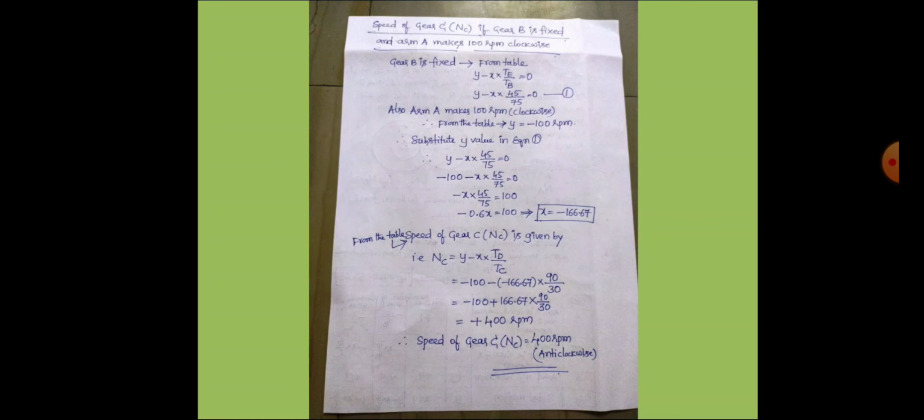Now what is to be calculated? Speed of gear C, NC. From the table, what is the speed of gear C? It is Y minus X into TD by TC. Now Y is minus 100, minus X is also minus 166.67, into TD is 90 and TC is 30.